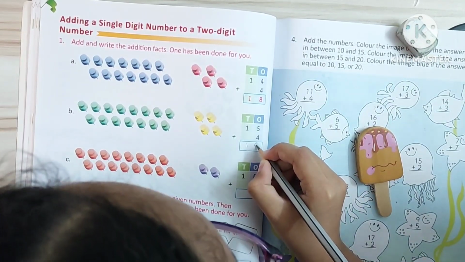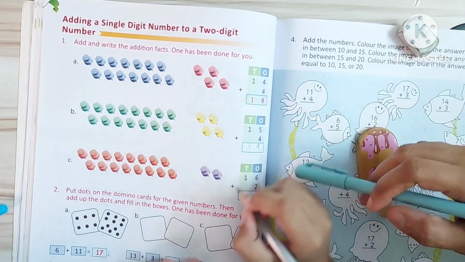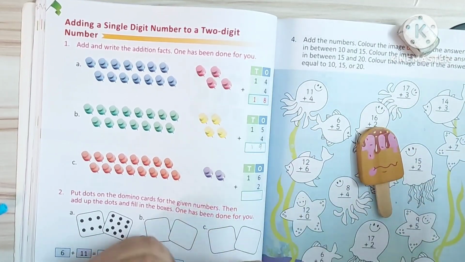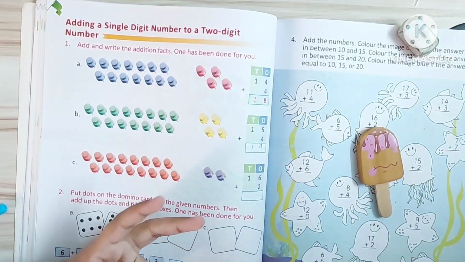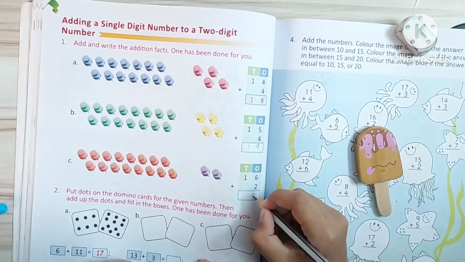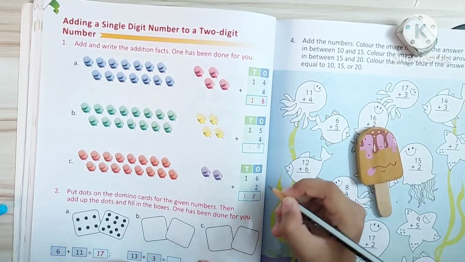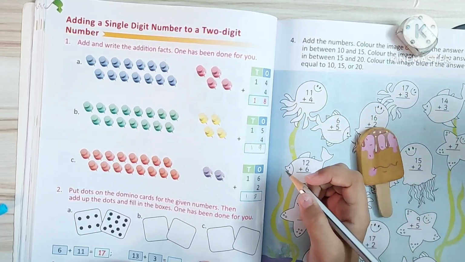Next, 19 is the answer. Okay, next 16 plus 2. 18. Okay, next we will do this.